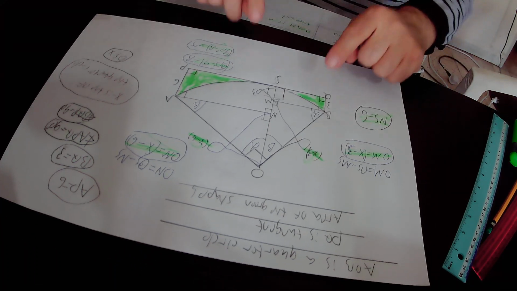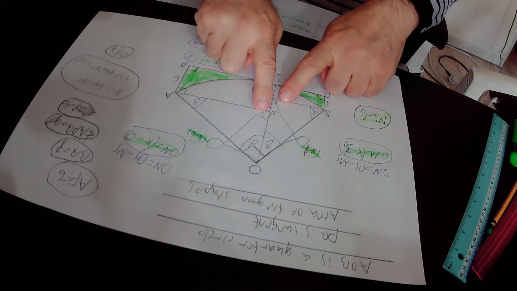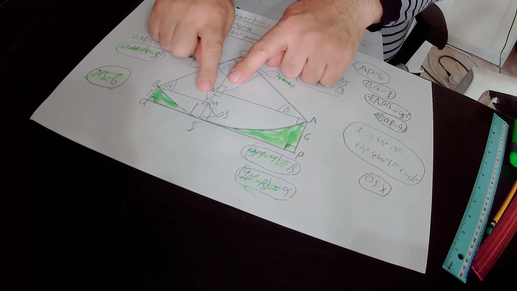So why can those two right triangles be matched to each other? First of all, those two angles are both equal to 90 degrees, therefore they are equal to each other.